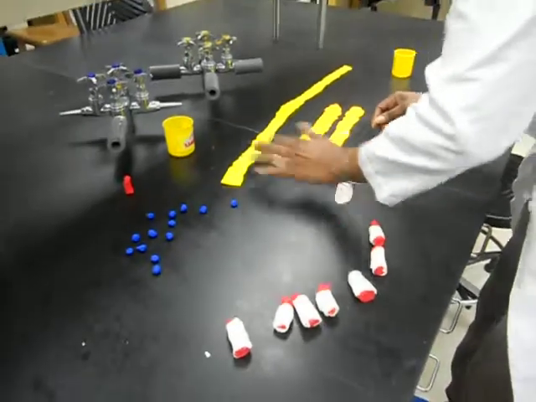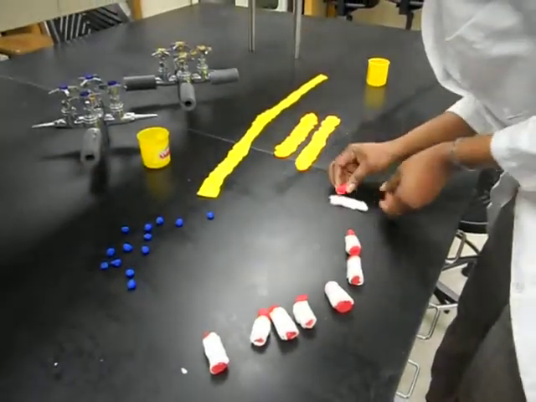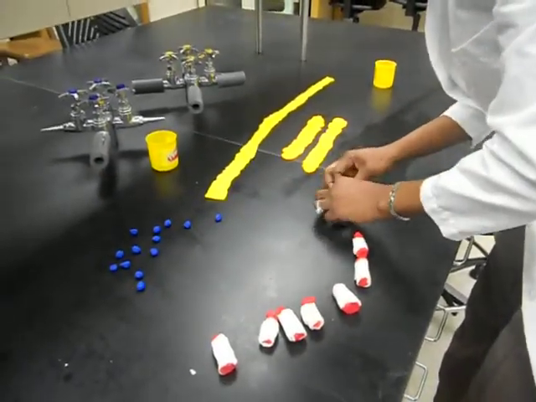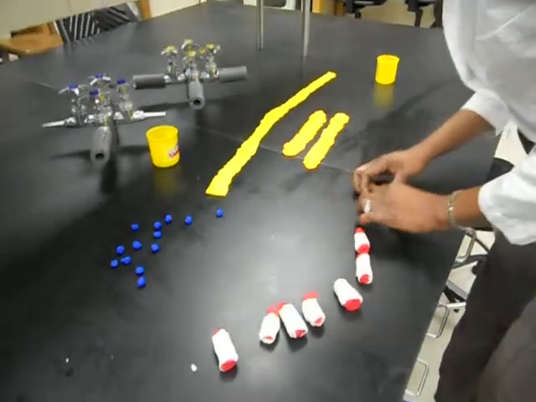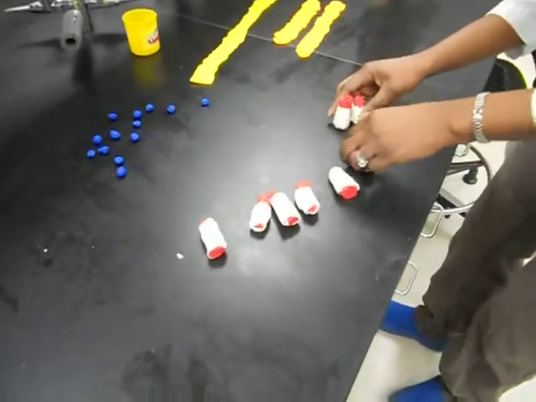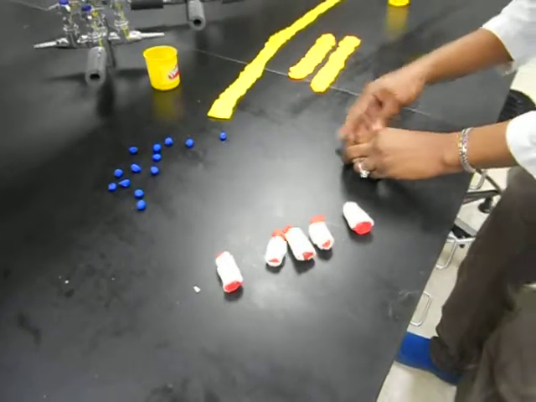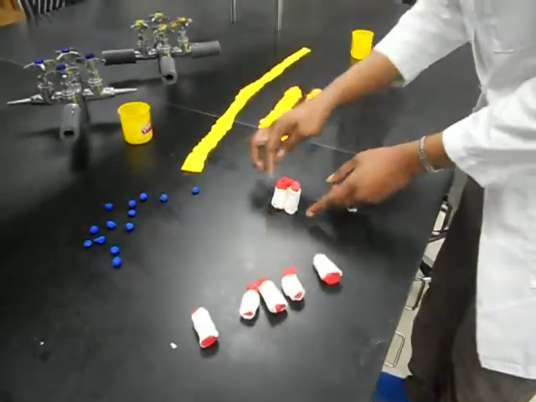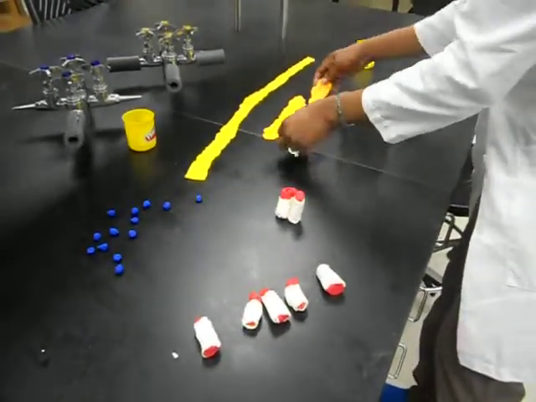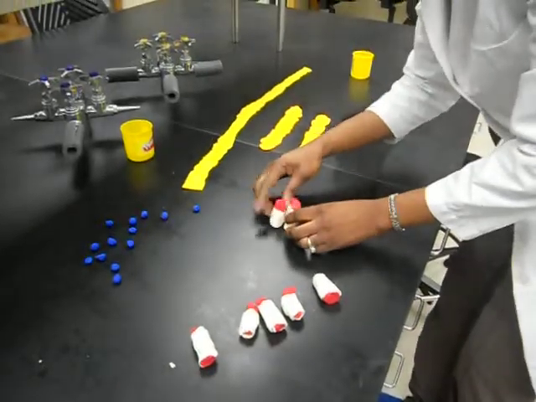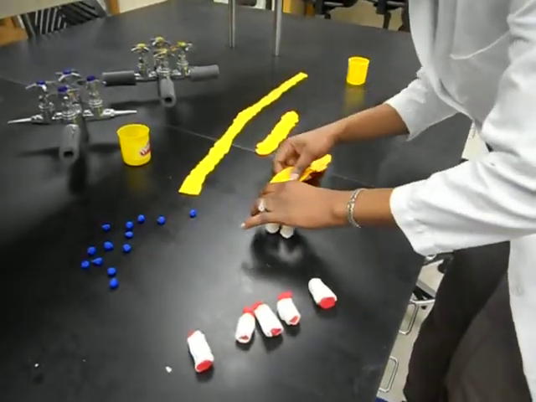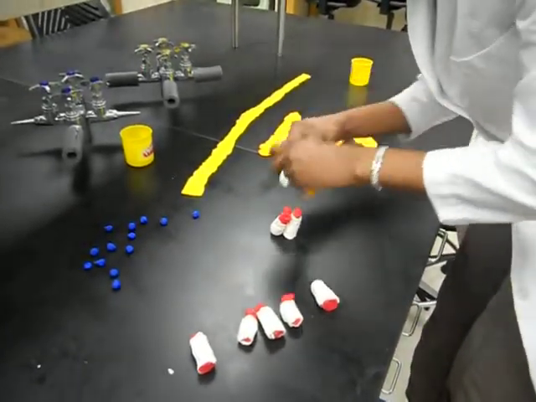Now, surrounding a bunch of individual muscle fibers will be the endomysium, and then the perimysium.